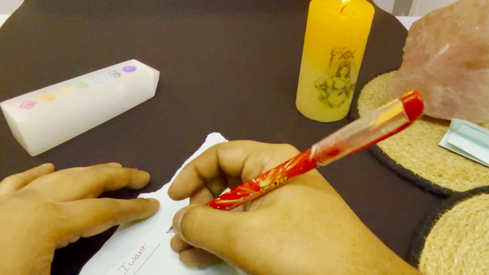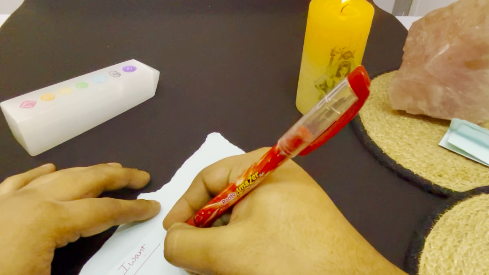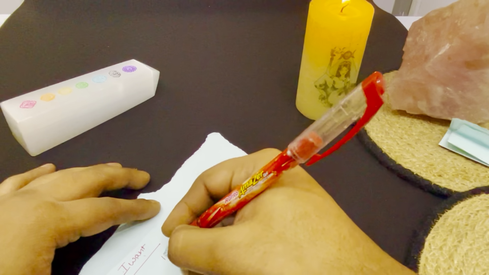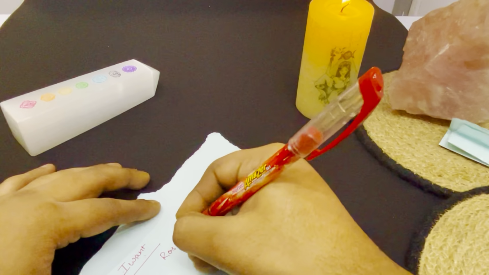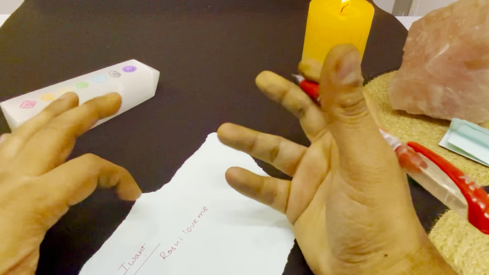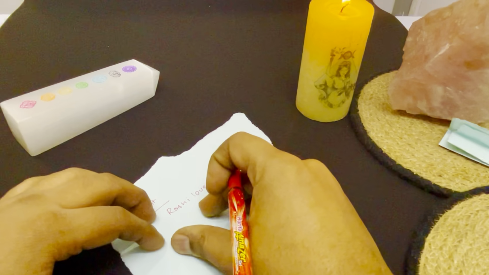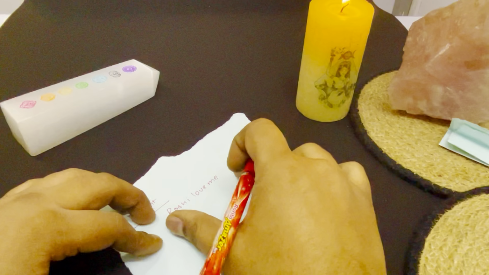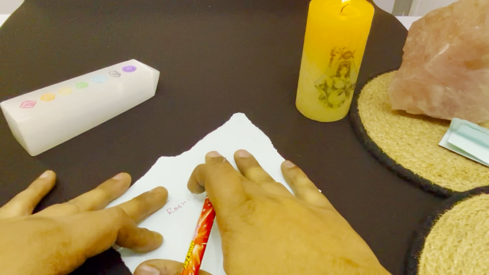For example, I'm writing, let's say, Rashi loves me. Maybe you find Rashi attractive and you want that person to love you, so you write this as an affirmation.